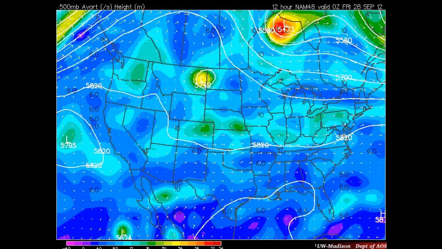Looking now at the forecast vorticity for 0Z tonight, we can see the stretching of vorticity all across the central United States from eastern Ohio all the way back through into Colorado, which gives us a good indication of where we can find our front.